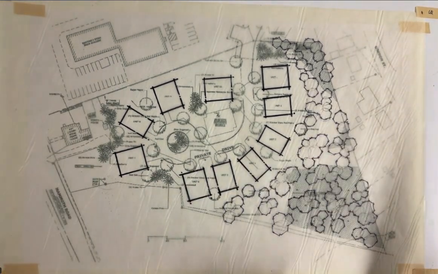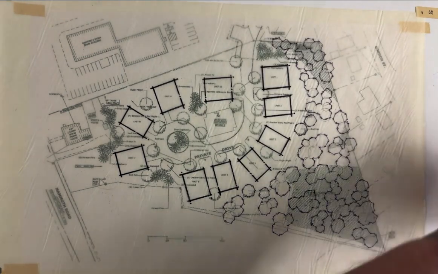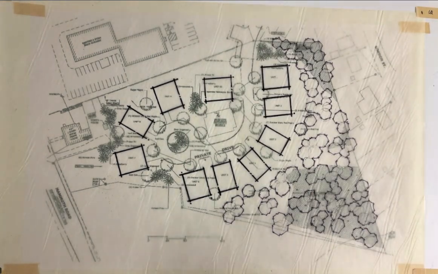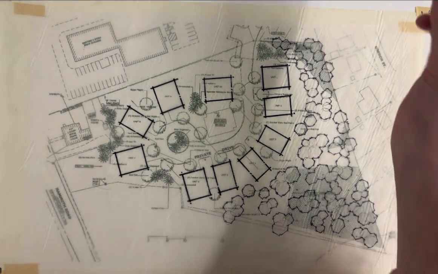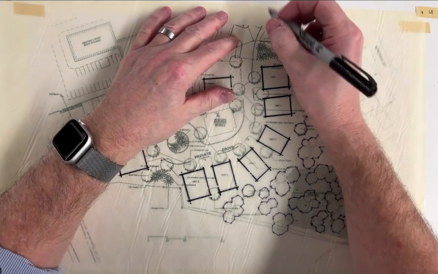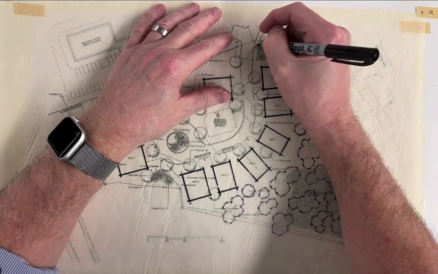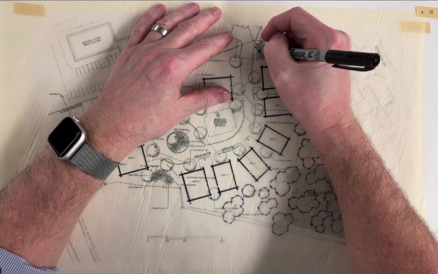Okay, I've got the buildings down, I've got the trees in the forest done. I'm going to do some more trees, and then I'm going to start on the roads, and I'll show you how I do the roads. So let's do this clump of trees up here. This is all new.